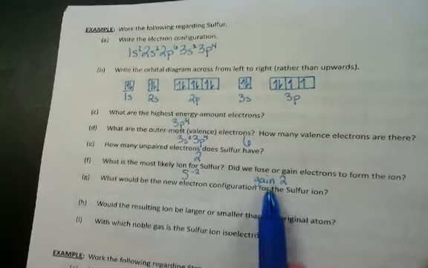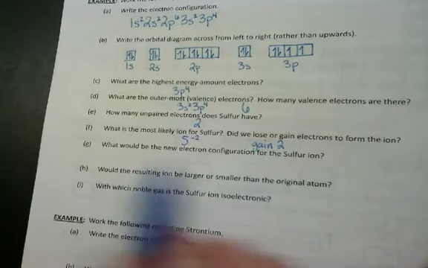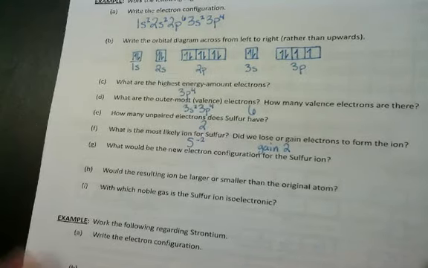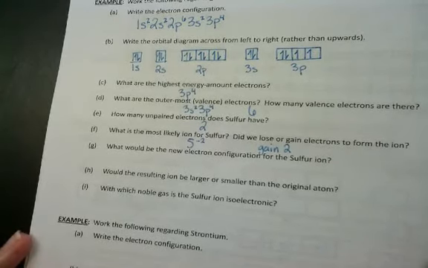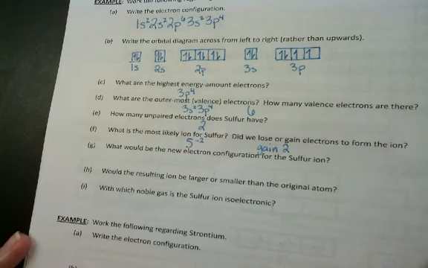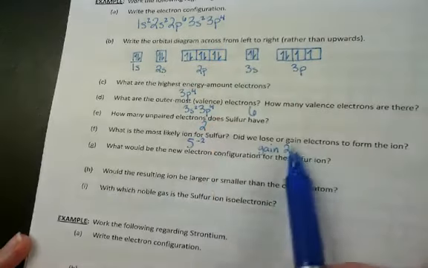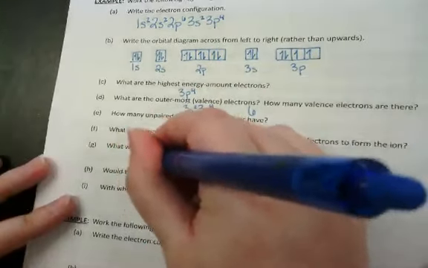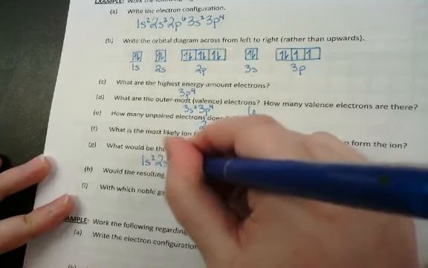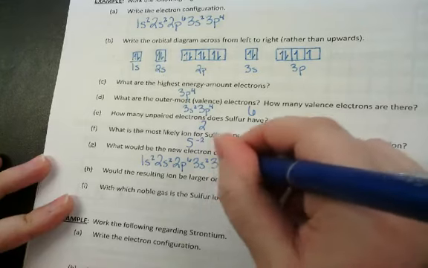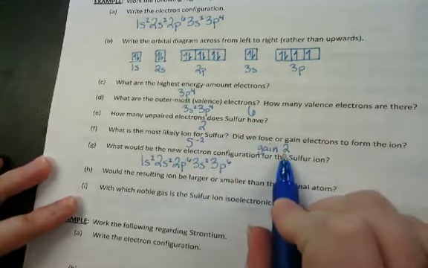Okay, so if it gained 2 electrons, what's going to be the new configuration? What changes? So if it's gaining 2 electrons, what does the new configuration look like? What's the only thing that changes? Yeah, our 3p4 is going to change to 3p6 because we gained 2. So everything else is the same. So it's still 1s2, 2s2, 2p6, 3s2, but now instead of 3p4, it's 3p6 because we gained 2 electrons.